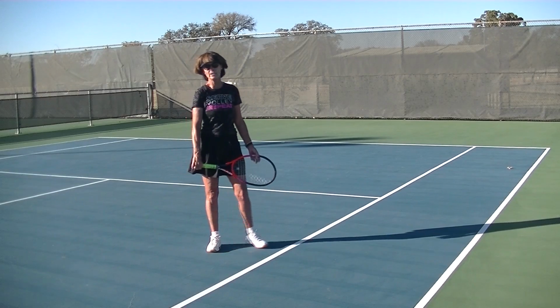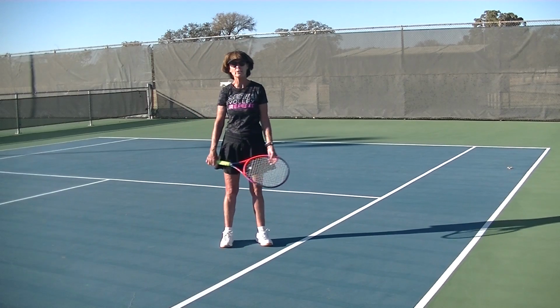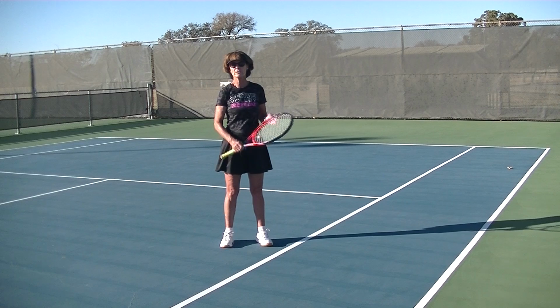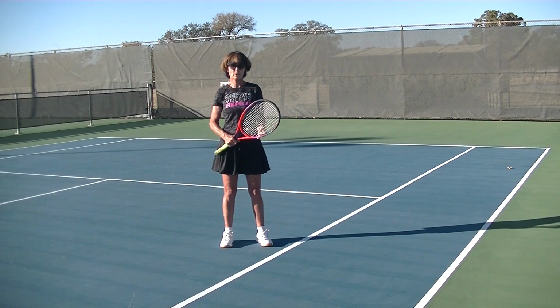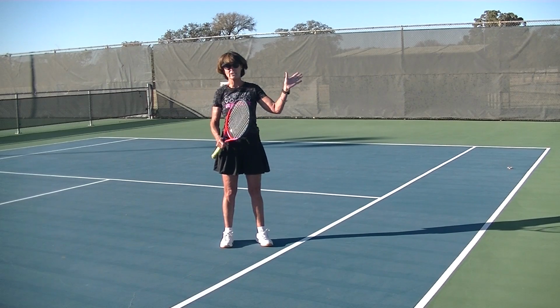Here we are, week 3. We are at 3.5 for our intermediate. What are we going to cover? We're going to cover approach shots, which are shorter balls coming in. Half volleys, which have the little bounce. Volleys, which have no bounce whatsoever. These are the balls that are hit in the air.